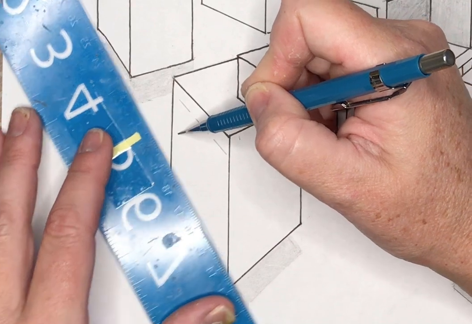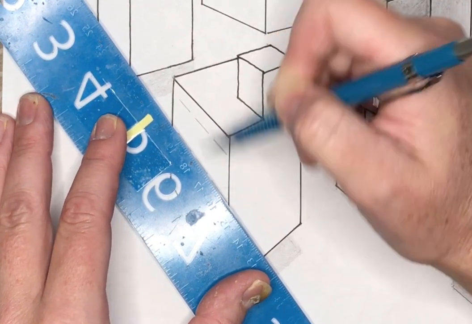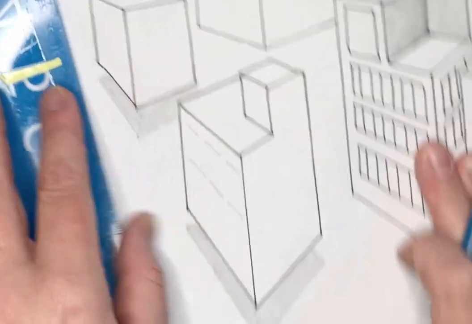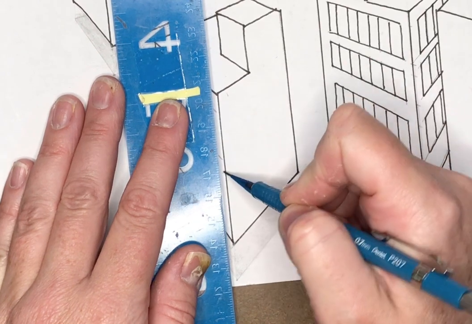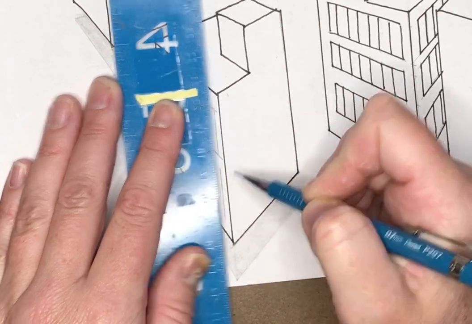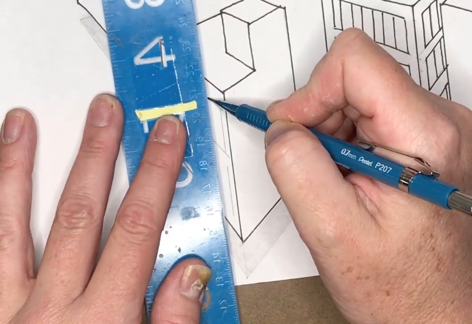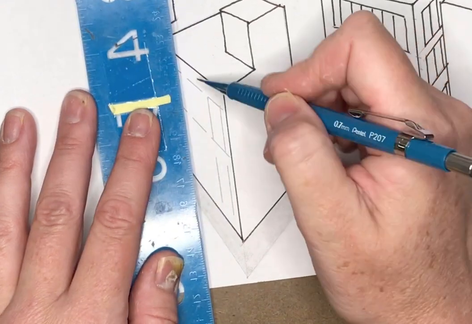I'm going to come down a little bit and do those lines again. You can make that one solid line if that's easier for you. Then you're going to go back and do your verticals. And if you know you're going to do another row down here, you can always go ahead and put the vertical line for the next one. That way you know that your windows are going to line up.